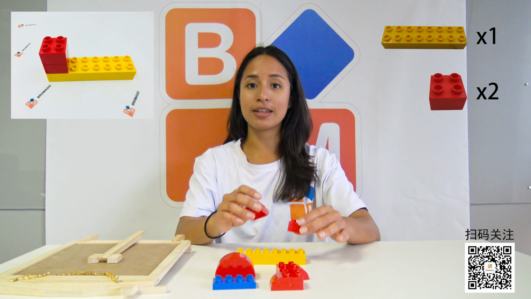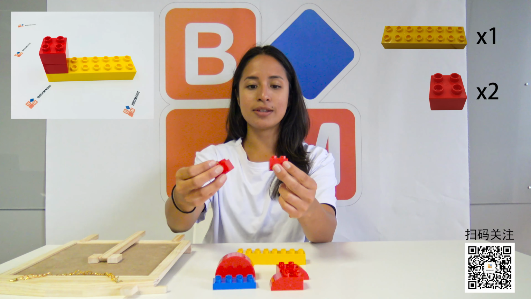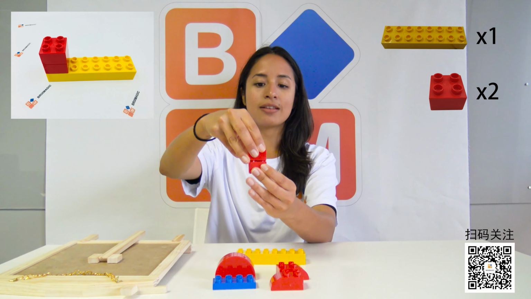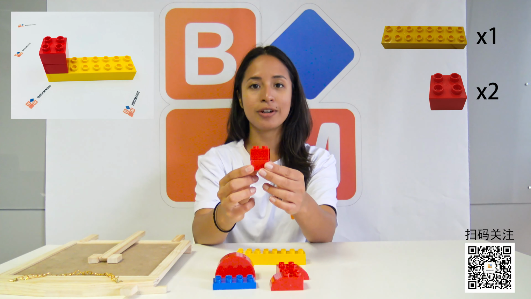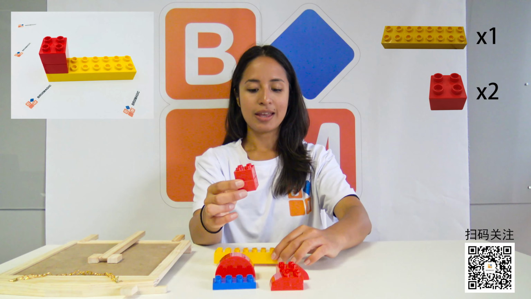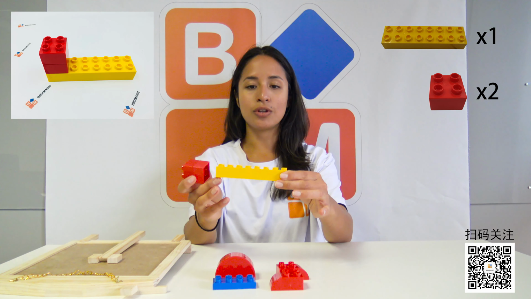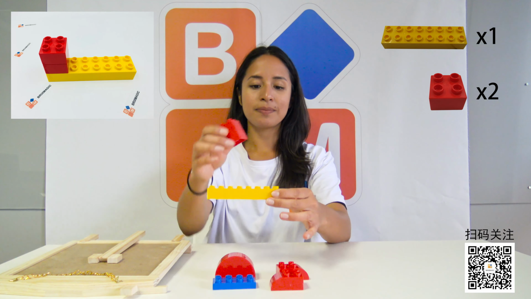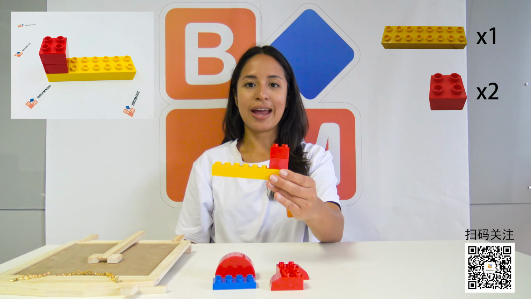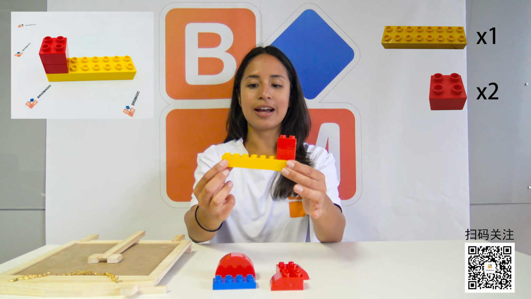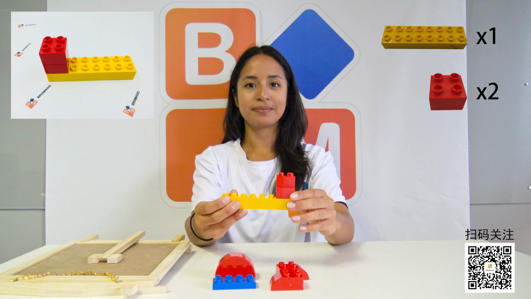So we're going to start with the neck by taking 2 of your square pieces and just stack them on top of each other. So we have a tower, and you're going to place that on one end of your yellow 2x8 block. And we have first the entire tail of the snail, and we have its neck.